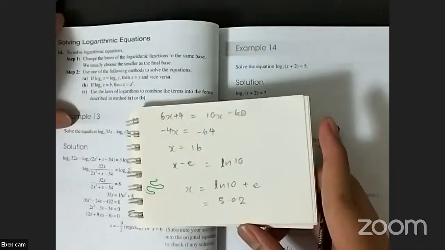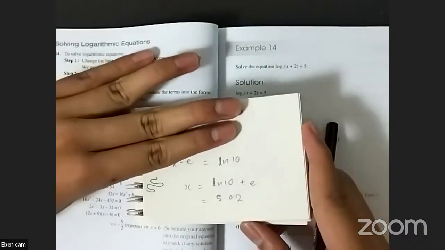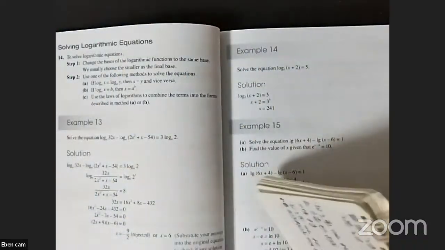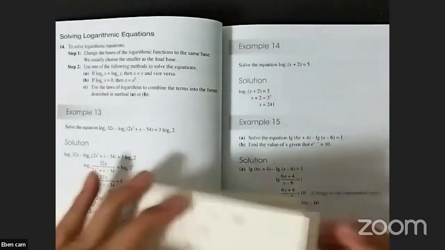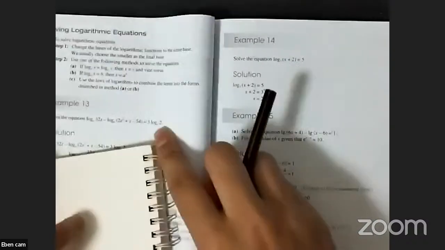Yeah. Well, what you're doing is totally fine. You're correct, right? Yeah, you're totally fine. Okay. Another one. Which one? Example 13, is it?